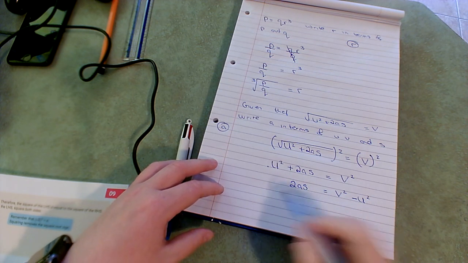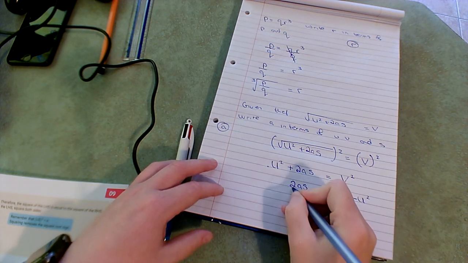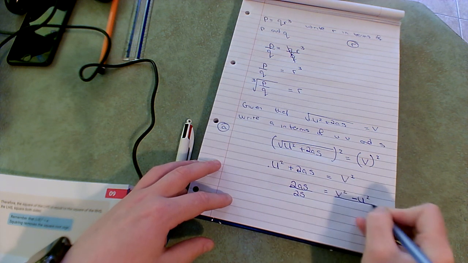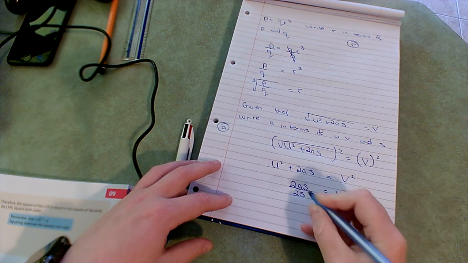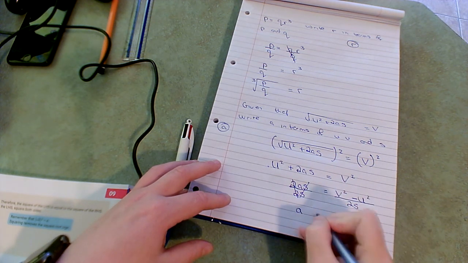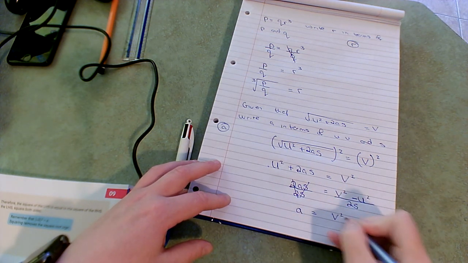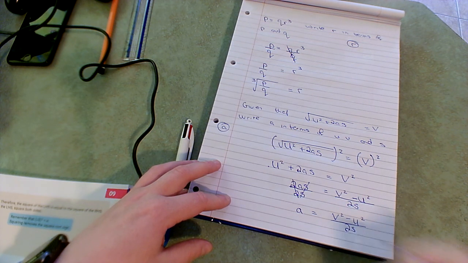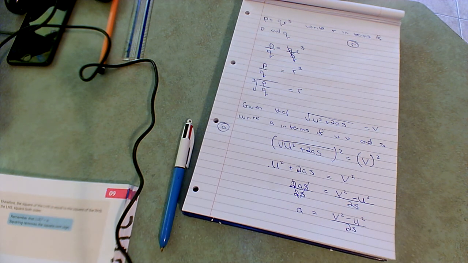Then what I have is I still want to get A on its own, so I'm going to divide across by 2S. The 2S will cancel, and I'm going to be left with A is equal to V squared minus U squared all over 2S, which is my final answer there.